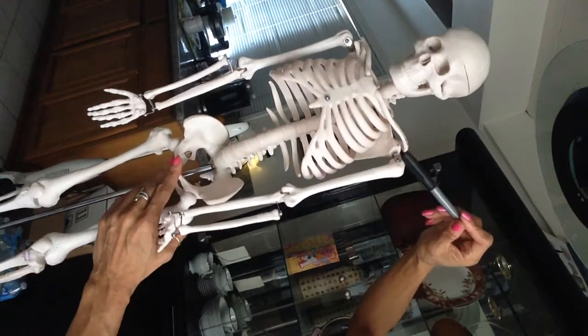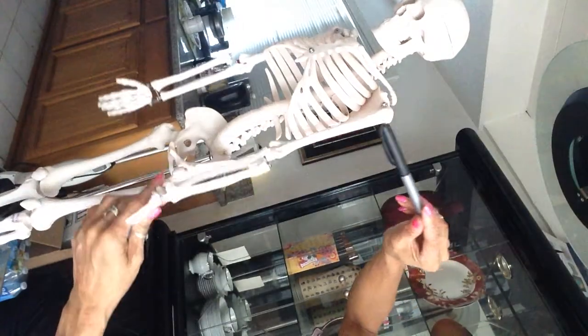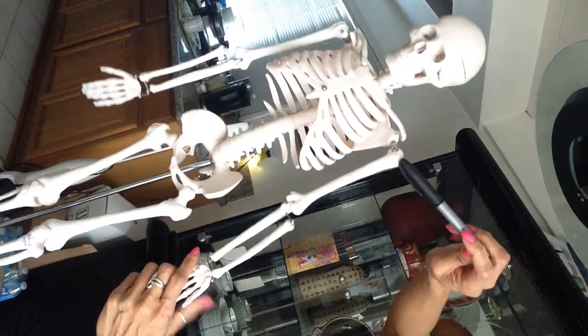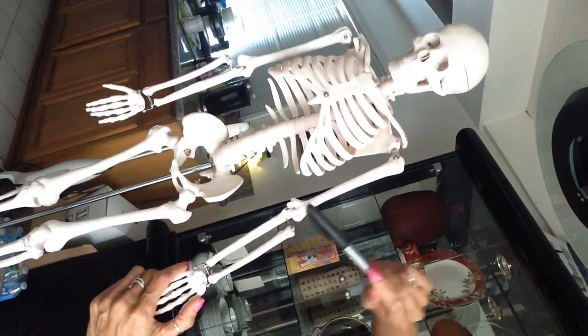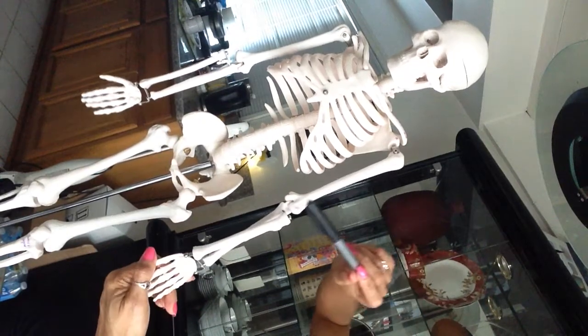So as we move along, we're going to point out the trochlea right here, which is where the head of the humerus is. This is the whole humerus, which is our upper arm.